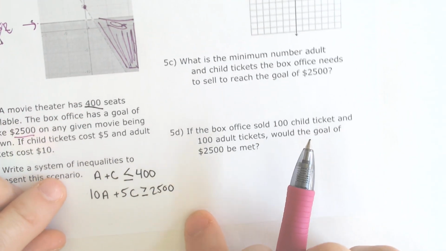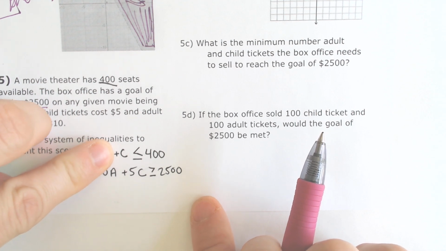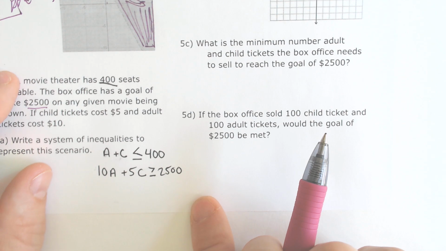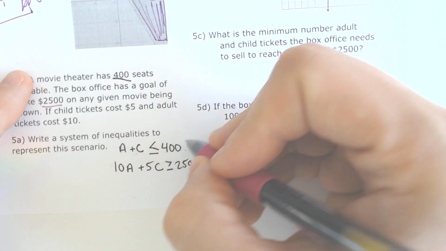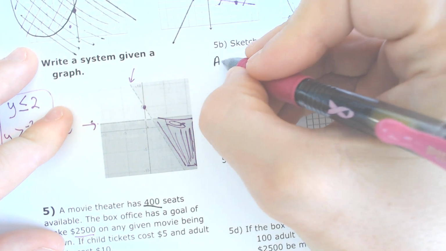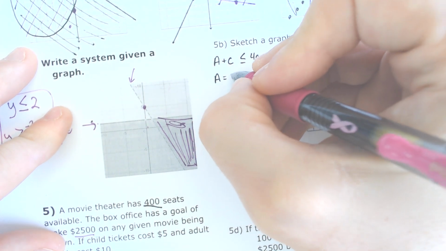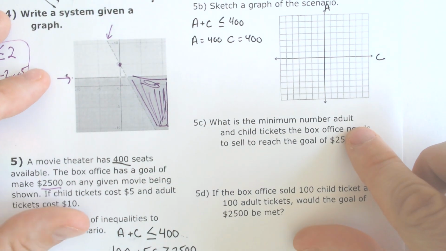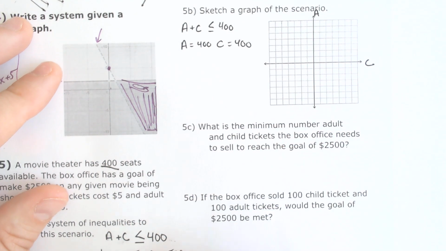So that means if we use the cover-up method, solving and finding the intercepts, my A intercept and my C intercept are both going to be 400 for this first one. So for the first equation, A plus C less than or equal to 400, our A intercept would equal 400, and our C intercept would equal 400. All right, perfect.